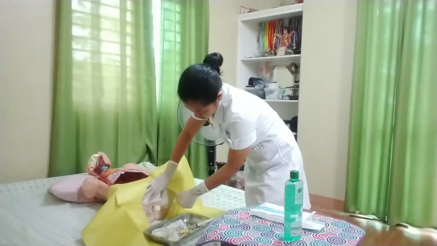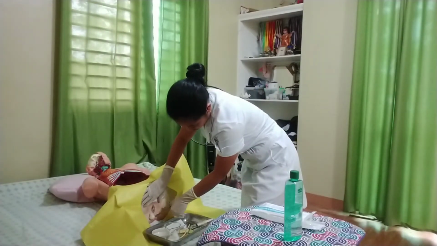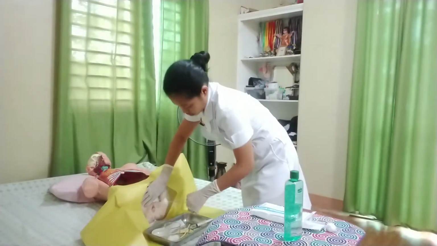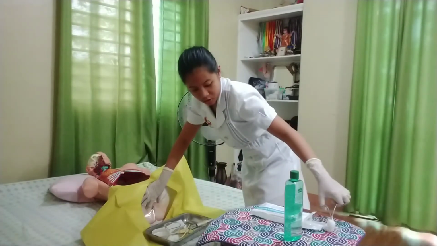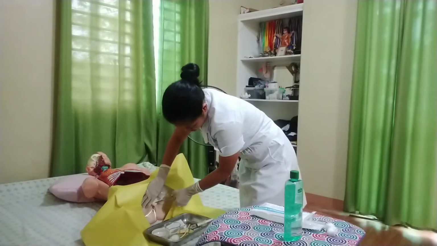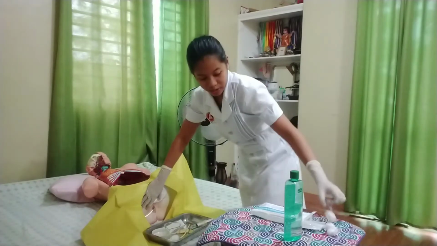So first, we will start on the farthest area. So 1, and then we will discard. And then 2, we will then discard. And then 3, down to the meatus, down to the rectum, and then discard.